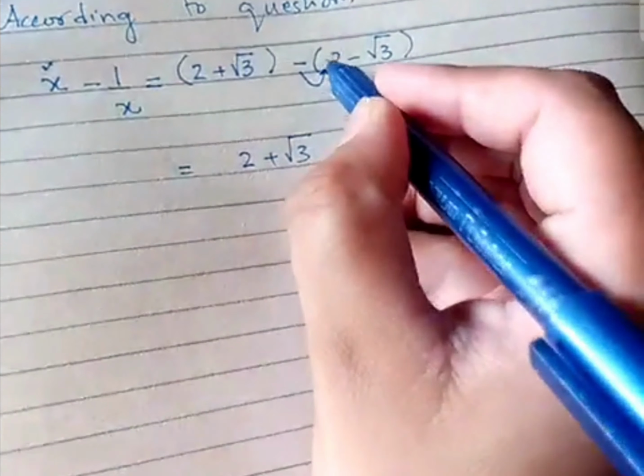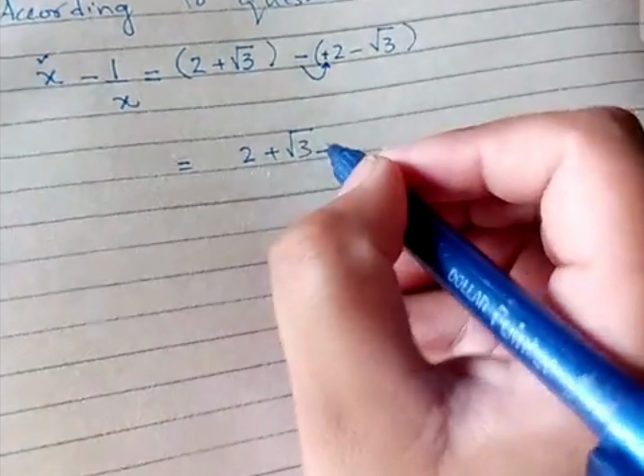The value for x was given in the question: 2 plus square root 3. Write it in the bracket, minus. This is the sign of minus, write it as it is. And the value for 1 by x we got is 2 minus square root 3. Open the bracket, 2 plus square root 3. This is minus, multiplied inside, it is plus. Plus minus will be minus.